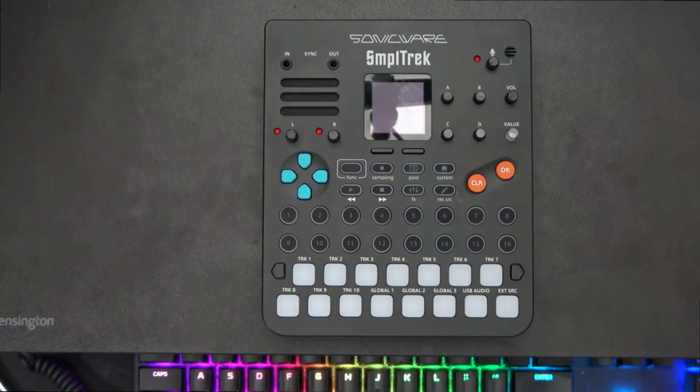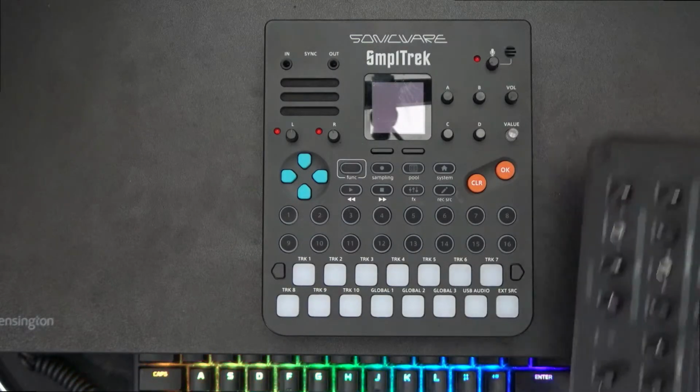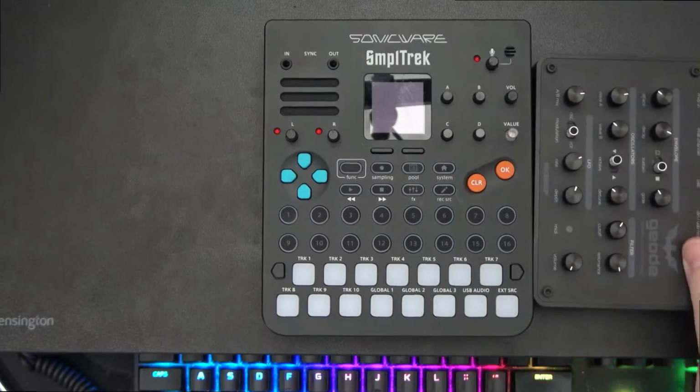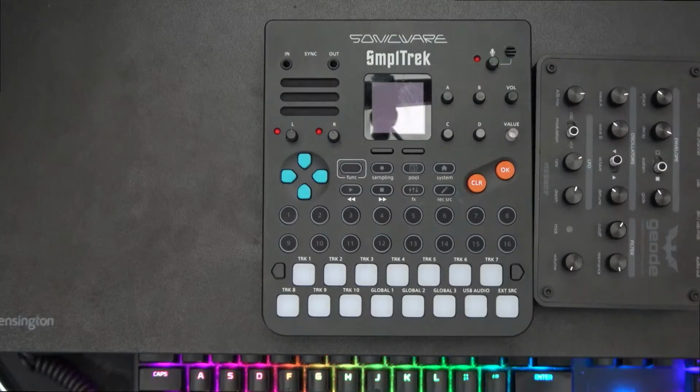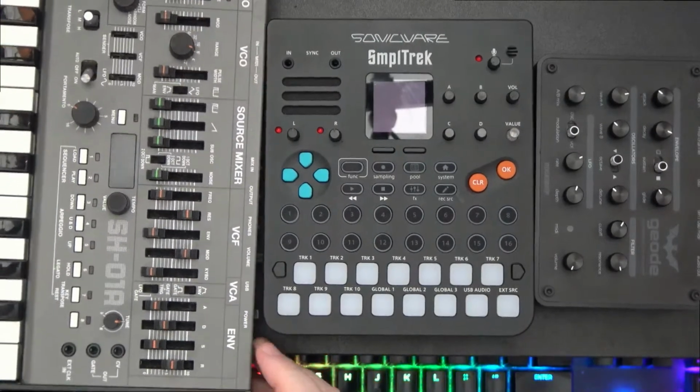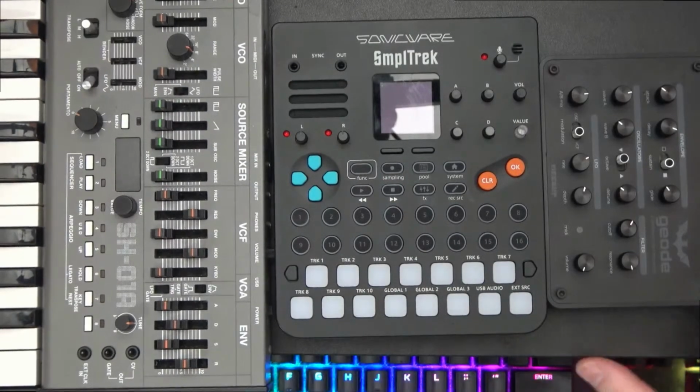I'm going to try some of the MIDI stuff out on this. So we could do the Me Blip geode, a little analog synth, and maybe we could do the Roland boutique as well.